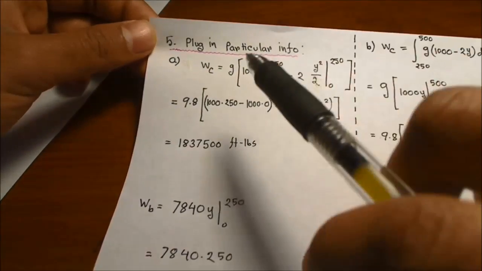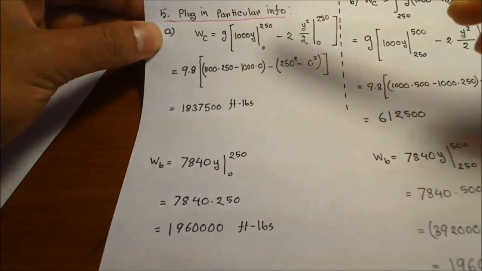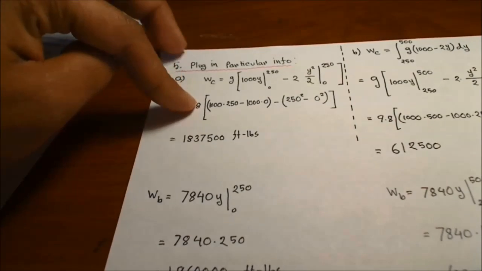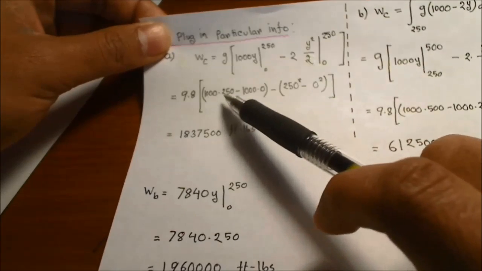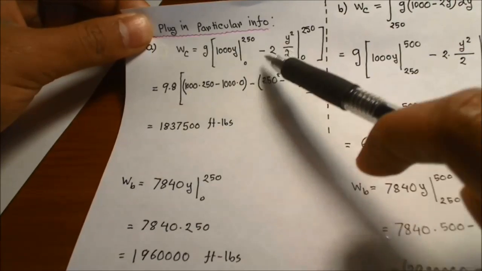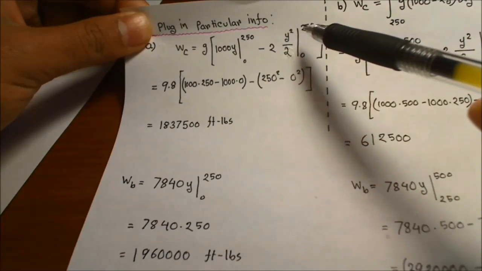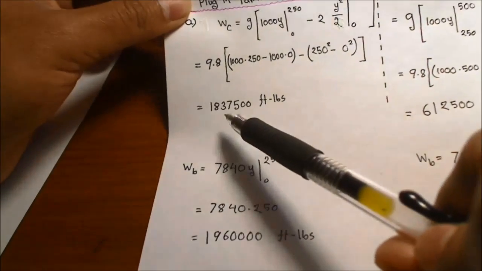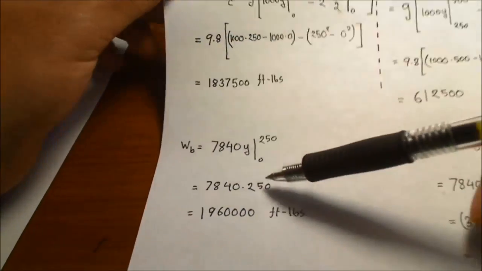In part 5, plug in particular information. We took the general equation from part 4, and we plugged in the value of G, which is 9.8, and we plugged in the limits, which is 1,000 times 250, minus 1,000 times 0. This negative comes over here. We cancel out this 2 and 2, and then we plugged in the limits into y squared: 250 squared minus 0 squared, and we got this answer for our WC.